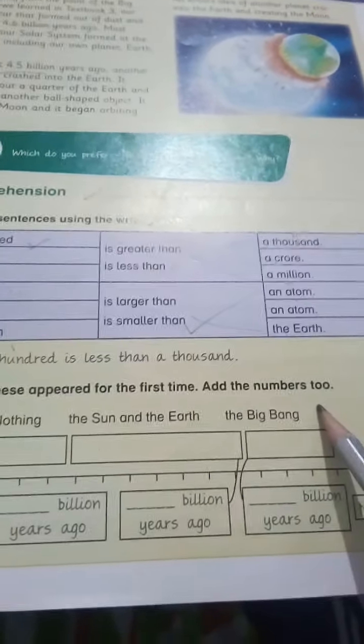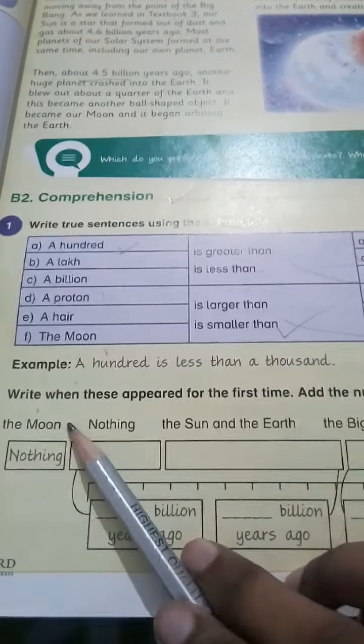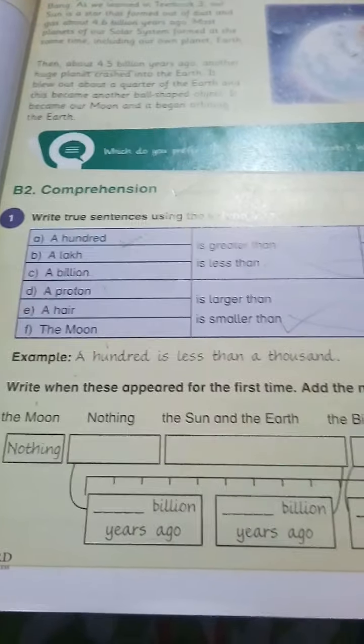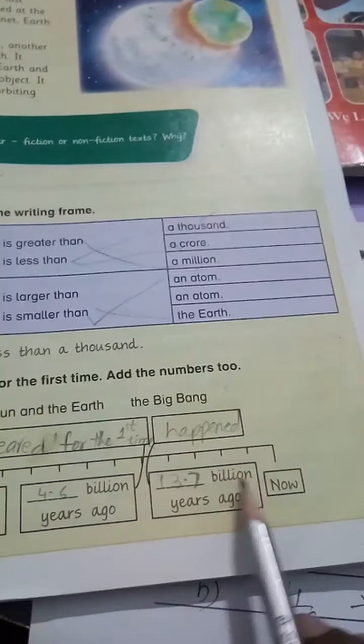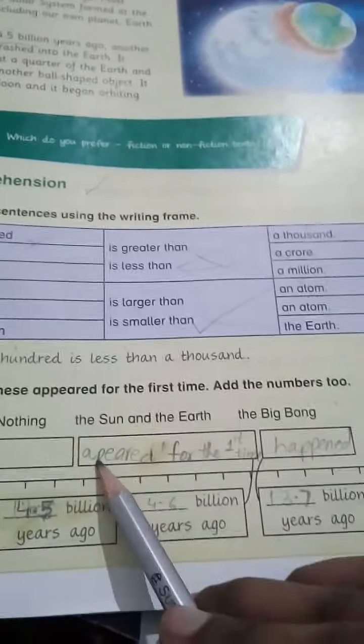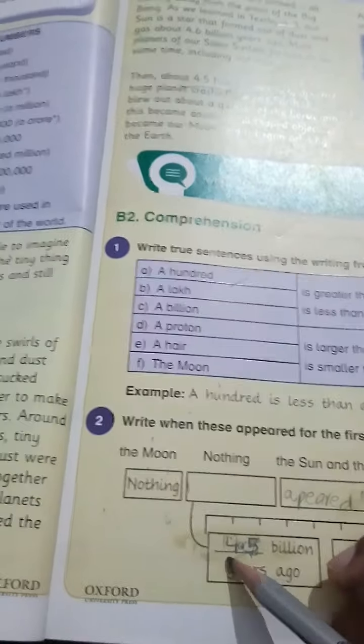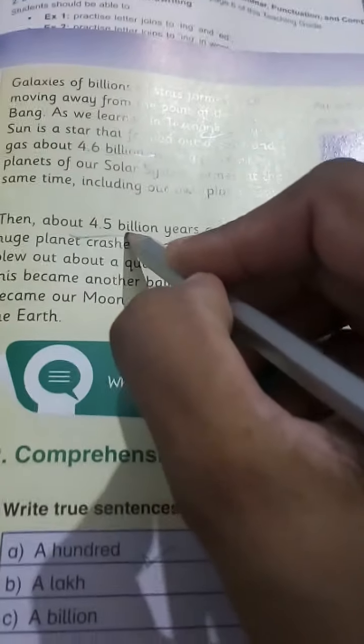The next exercise is: write when these appeared for the first time. Add the numbers too. The moon, nothing, and dash billion years ago. You can find this information from the lesson because this is a comprehension. I will just give you a clue: the Big Bang happened 13.7 billion years ago, and the sun and the earth appeared for the first time 4.6 billion years ago according to the Big Bang theory, and the moon appeared 4.5 billion years ago, as you have read. Okay, so complete your comprehension, read this lesson, write the sentences in your notebook, and share your work in the group.